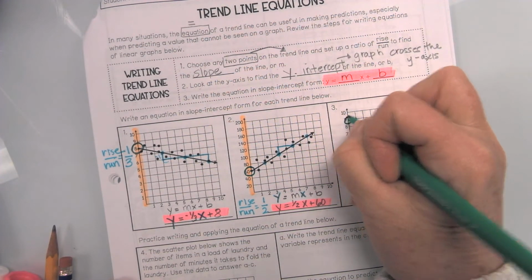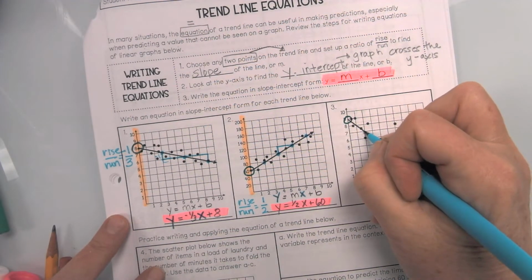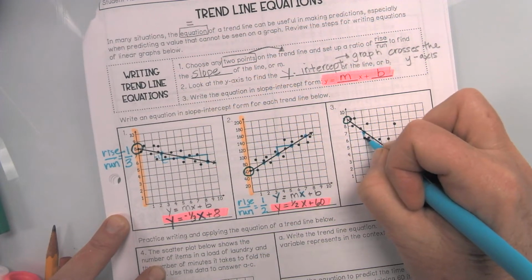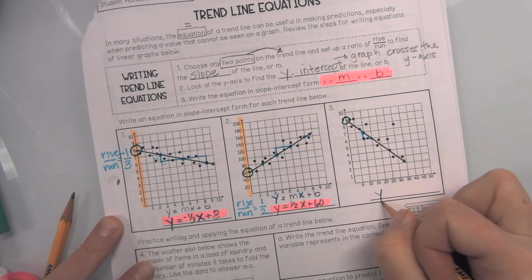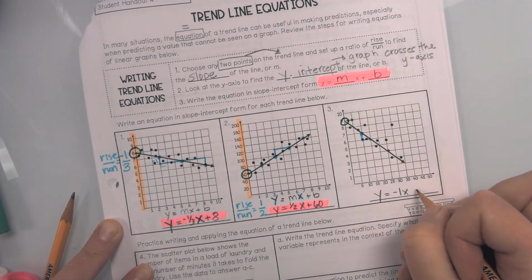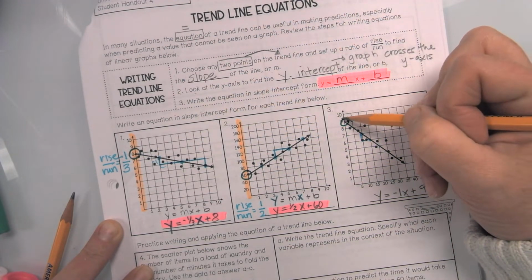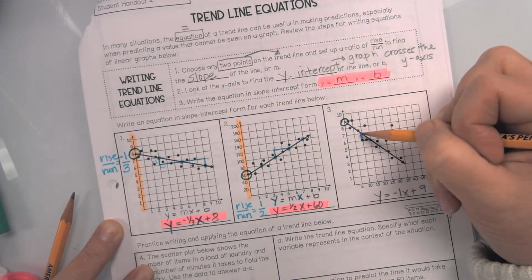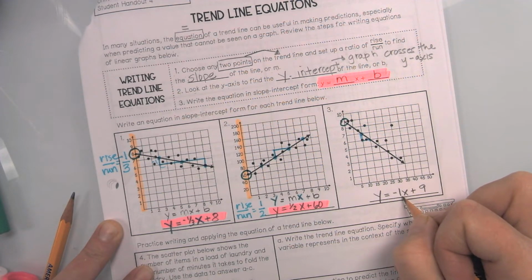Okay, now that you have your equation, let's see what you have. Let's find our equation. Do you have y equals -1x plus 9? Notice that our y-intercept is 9. And we are dropping 1, running 1, dropping 1, running 1. So you can write it as -1x.